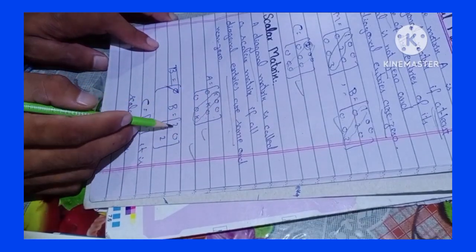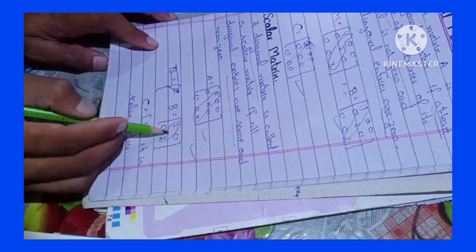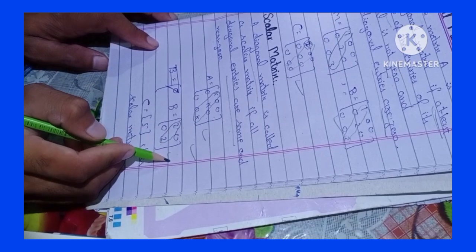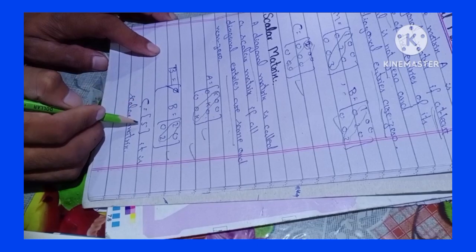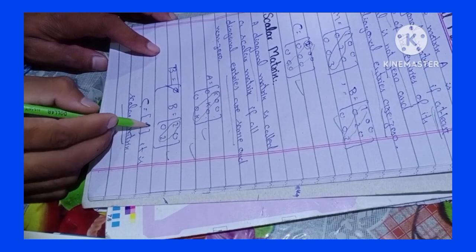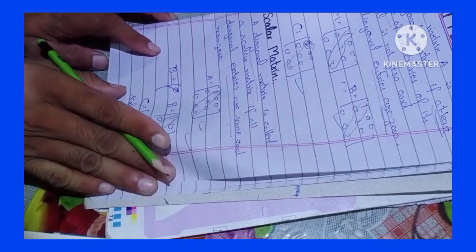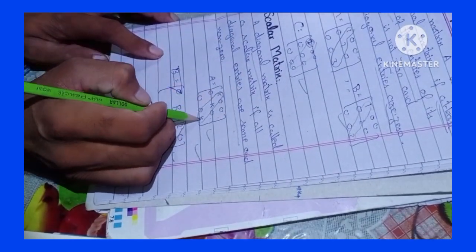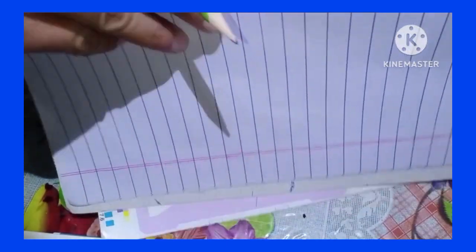Second is 2 0 0 2. Its diagonal entries are 2 and 2, which are the same. It is a scalar matrix. The third example is C equal to minus 5. It is a scalar matrix because its diagonal entries are the same. Any matrix whose diagonal entries are the same is called a scalar matrix.